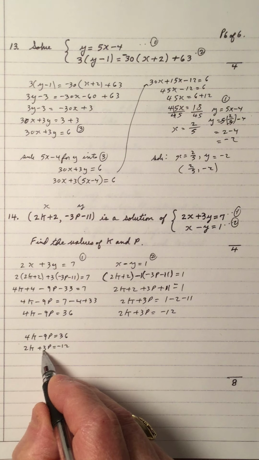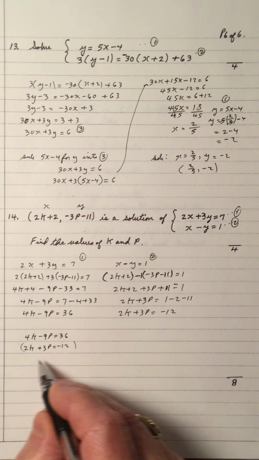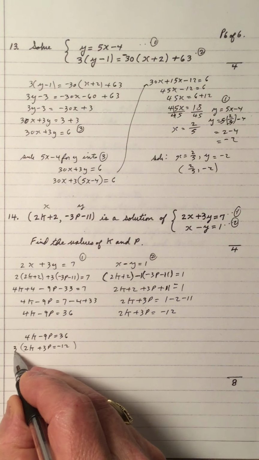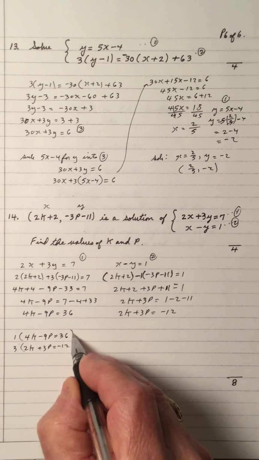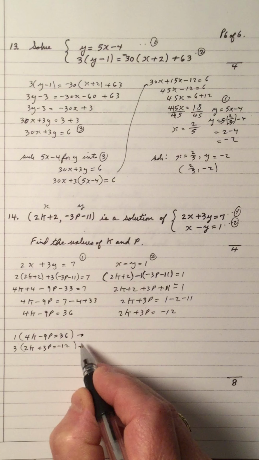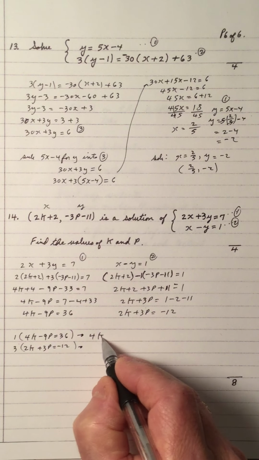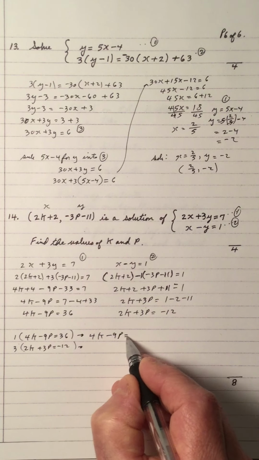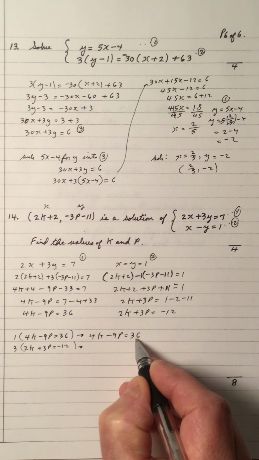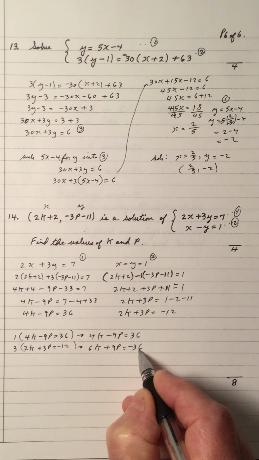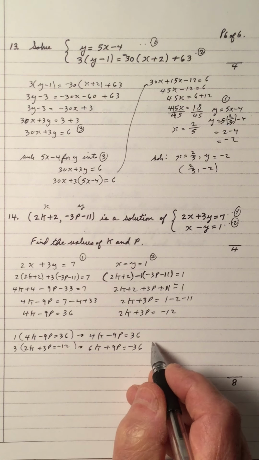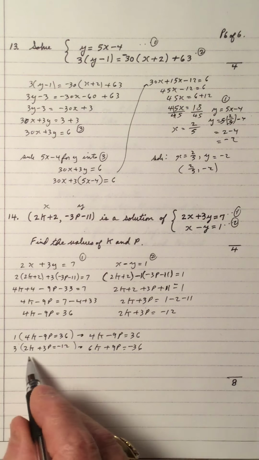If I multiply this one by 3, then I'll get a positive 9, and I'm going to multiply this one by 1. So that's 4k minus 9p equals 36. Multiply by 3, I get 6k plus 9p equals negative 36. So notice I multiply by 3 to get a positive 9.